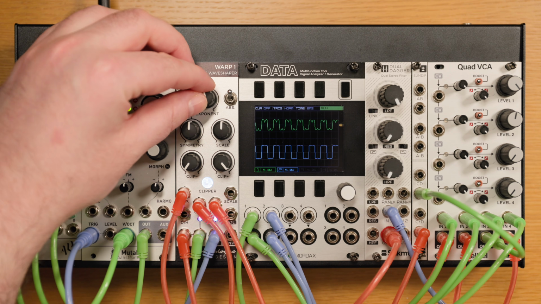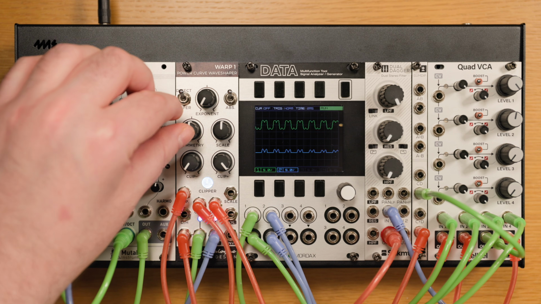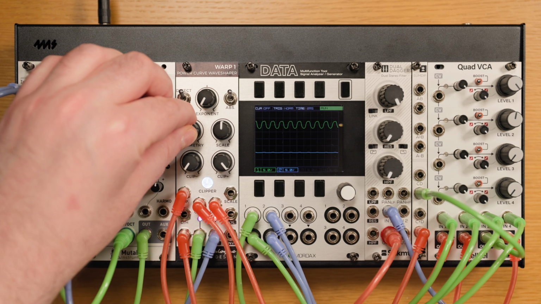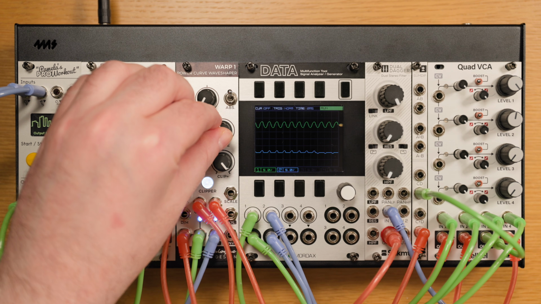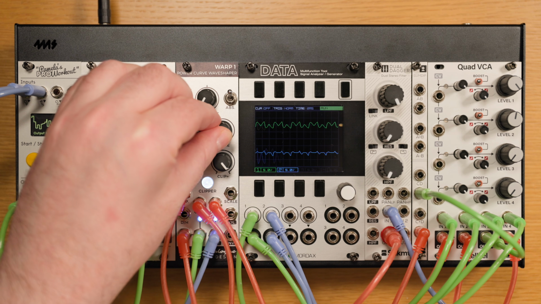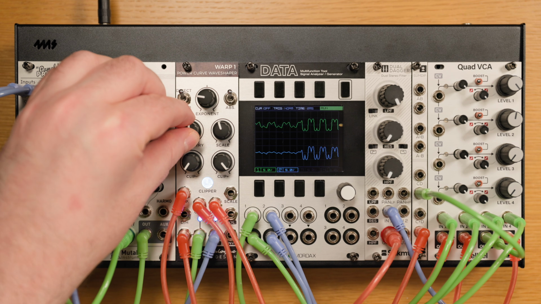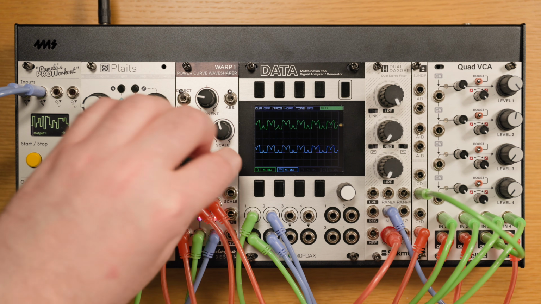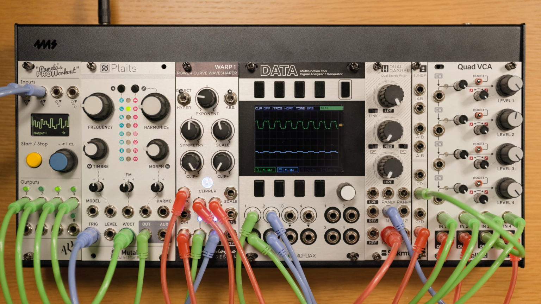You can change the position of the potentiometers on Warp 1 to set a different offset where the modulation will be based. And you can try playing with the scale for different effects too. Alright, let's try modulating the clip. So now the positive and negative portions of the wave will be randomly clipped at different points for each note.